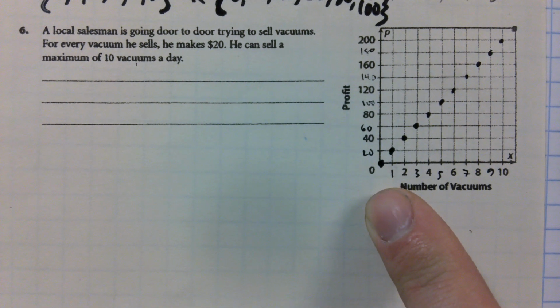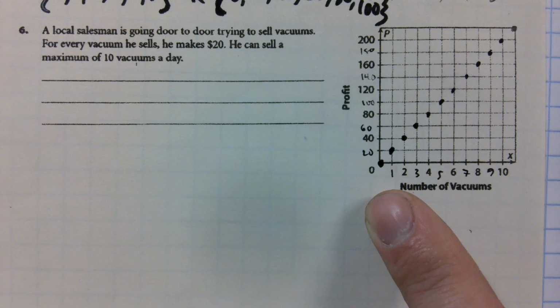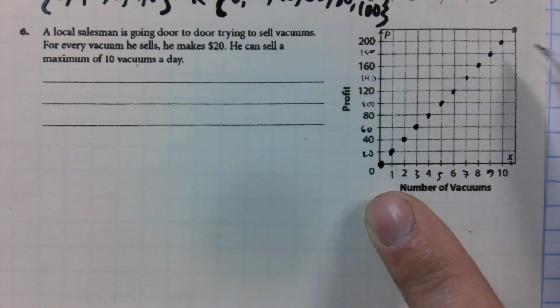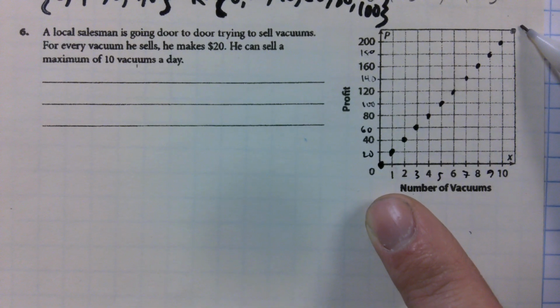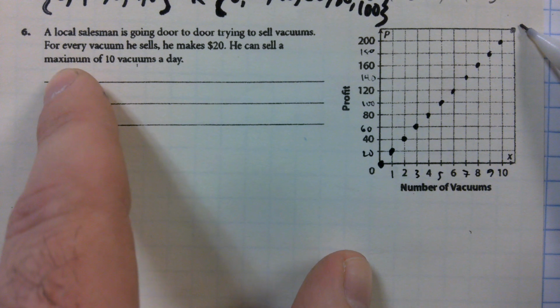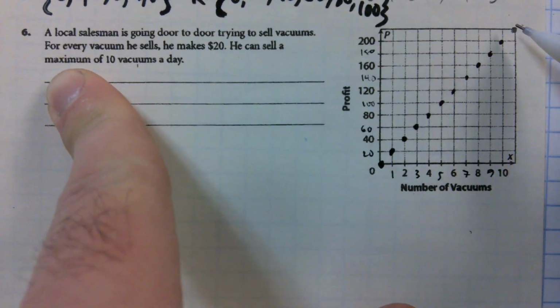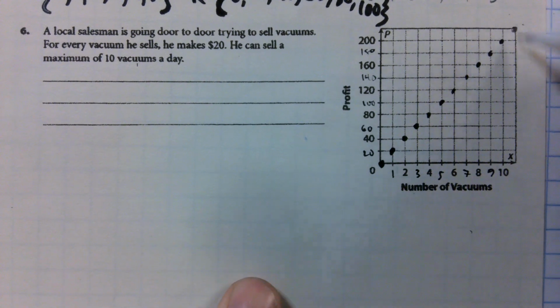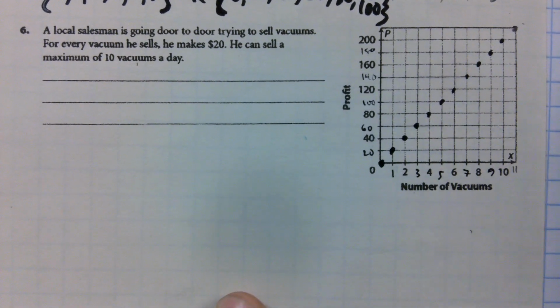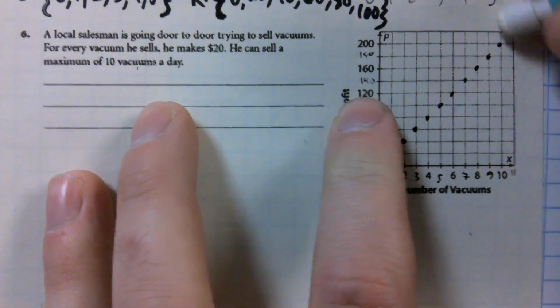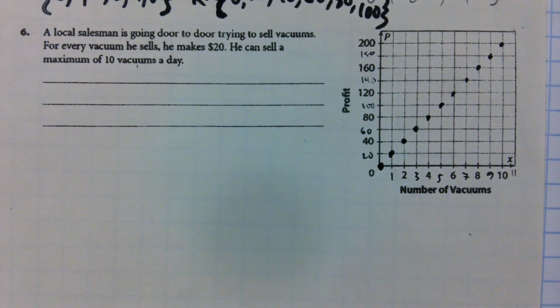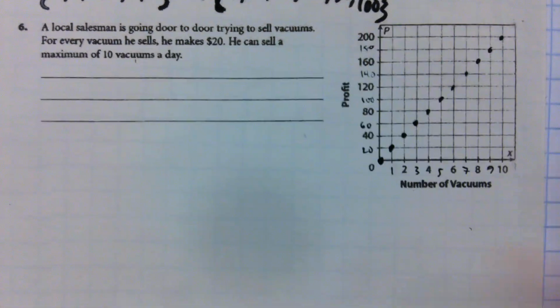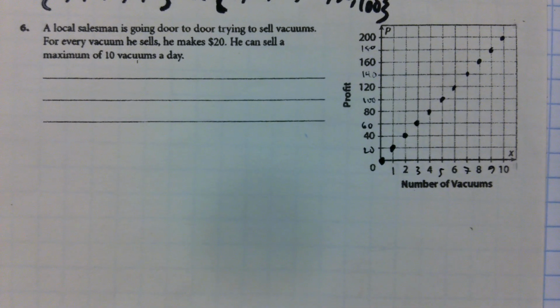Who can tell me why this is bad? What did I mess up? Anthony, what did I do wrong? You added an extra one to the time, and he can only sell 10 a day. That's right. He can sell a maximum of 10 vacuums a day. This point up here, which I saw a lot of, and that's understandable, lines up at 11 vacuums. I can't sell 11 vacuums. I can't include that point. This is why it's important to know the domain and the range.